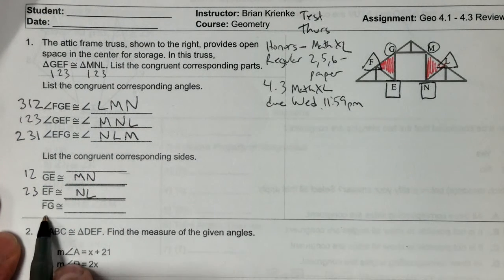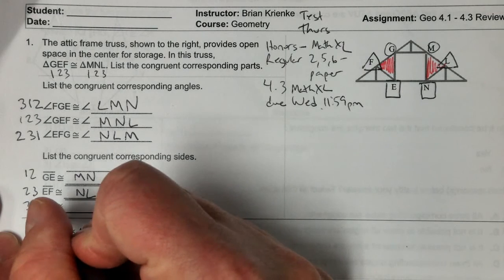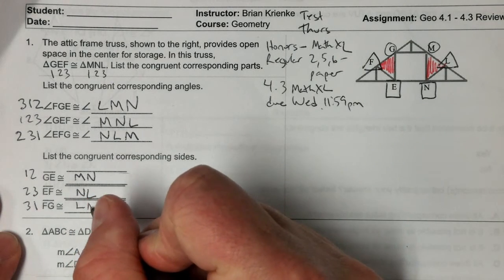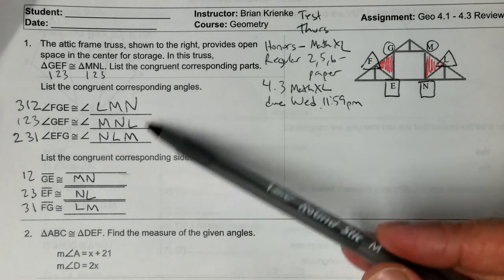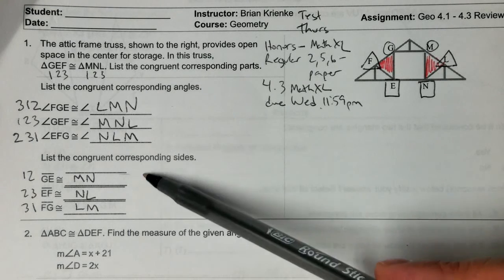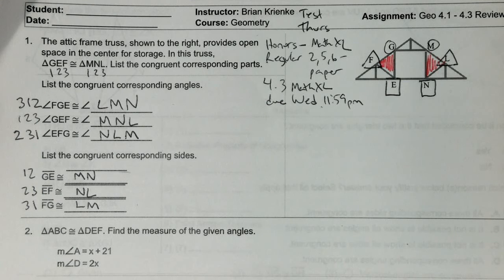And for the last one, it's 3, 1, so that's LM. So remember, this is about using the definition of congruent triangles. And so you have 3 sets of angles that are equal and 3 sets of sides that are equal. Any questions?